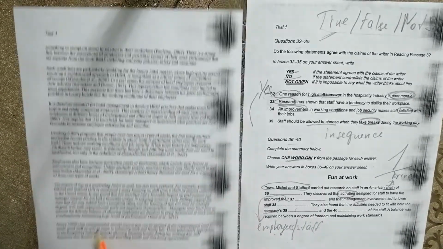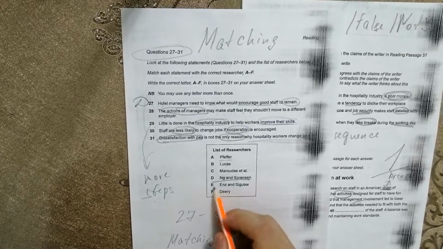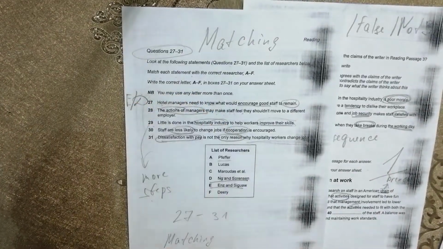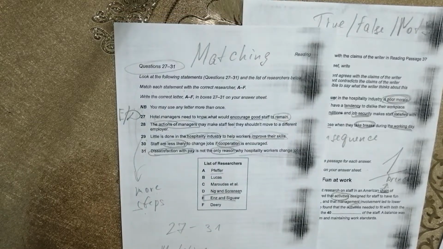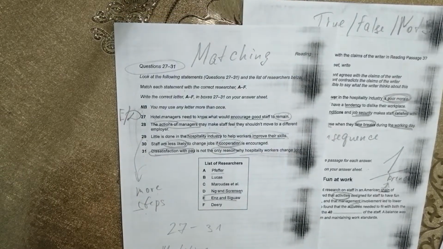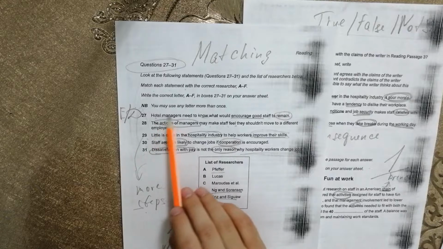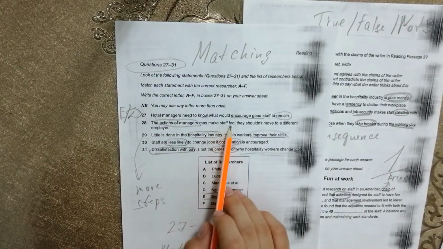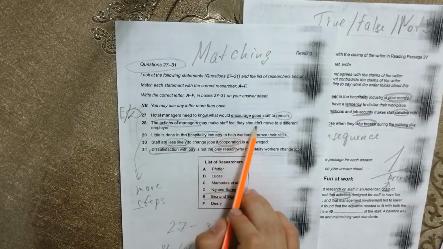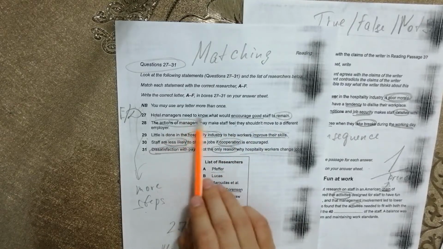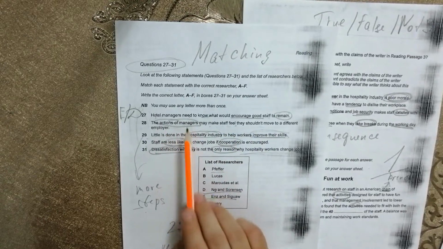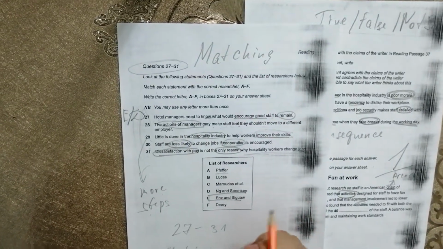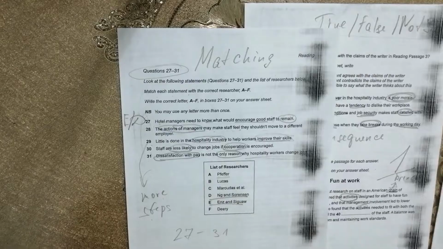Okay, Ans and Sigwash, as mentioned here. Oh, the same thing. So we have two answer choices in this case. Just read one more time. Hotel managers need to know what would encourage good staff to remain. The actions of managers may make staff feel they shouldn't move to a different employer. Oh, this is mentioned, but we skip it because of the failure in our recalling. Yeah. So we have found evidence to this.